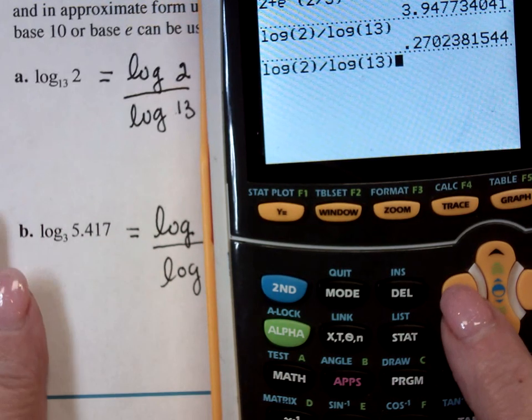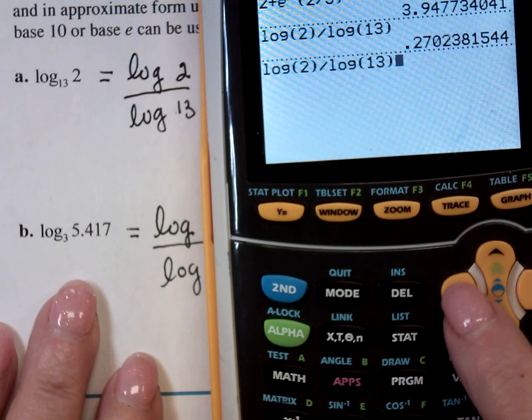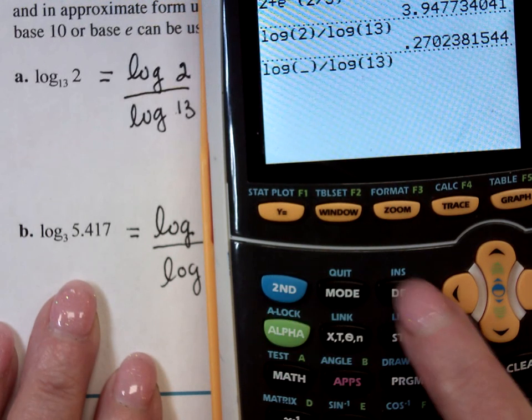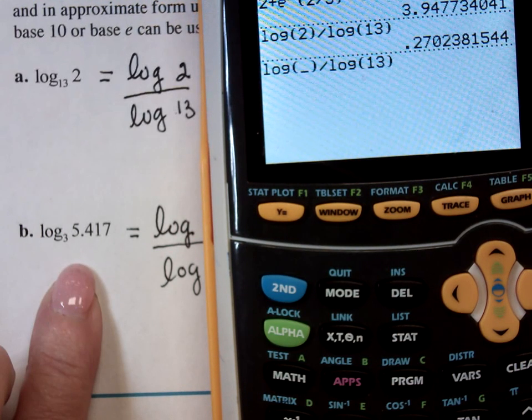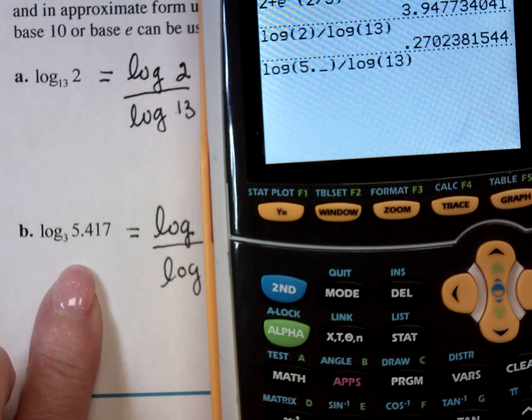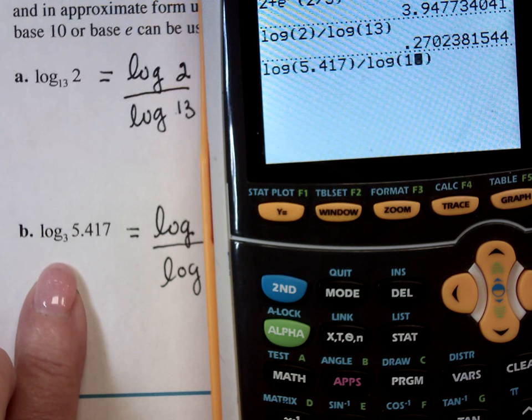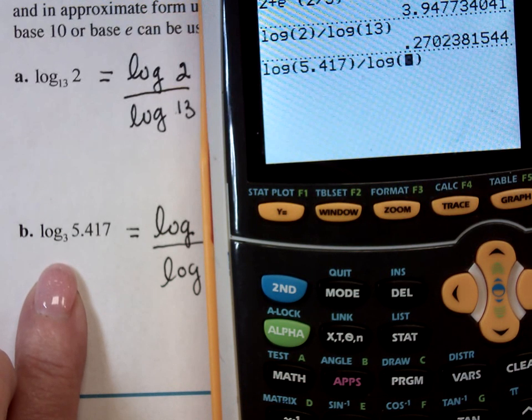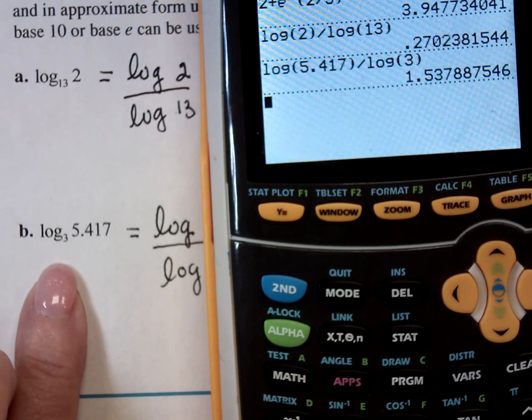So now I've got the log of, and I'm just going to hit second insert, 5.417, and I'll delete that 2, divided by the log of 3, and I'll just delete the 1. Enter. That's deep recall.